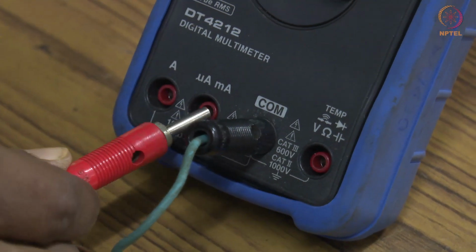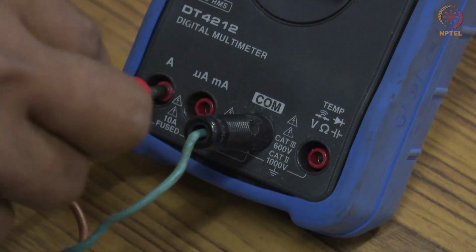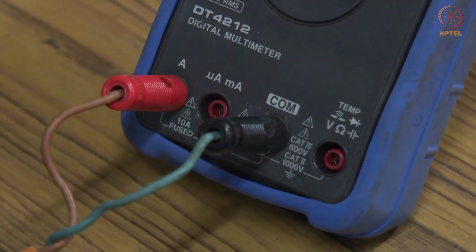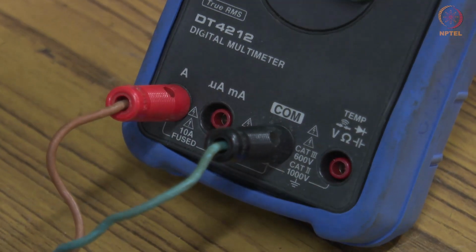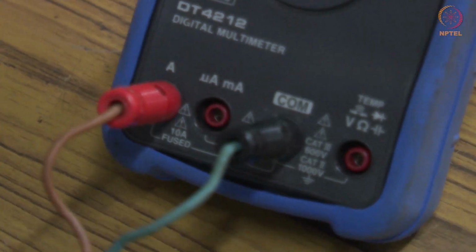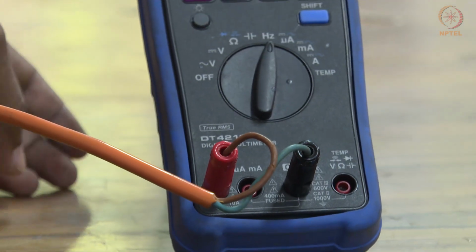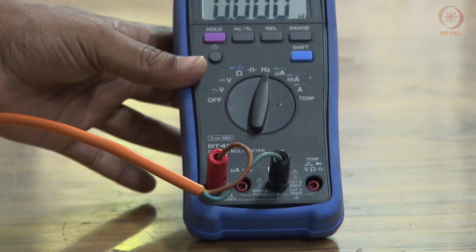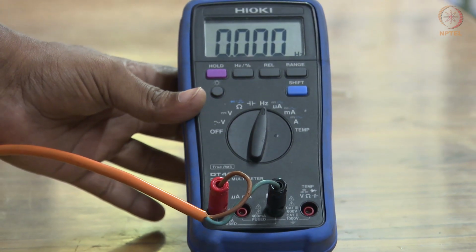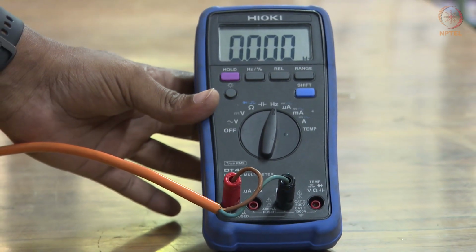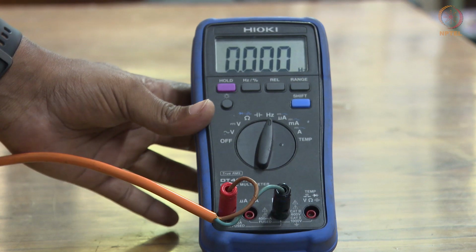Now I am going to connect in the amps position. In this we can measure a maximum of 3 amps using this multimeter. So this is a simple device that can be used to measure voltages, currents, resistance and capacitance, that is all.